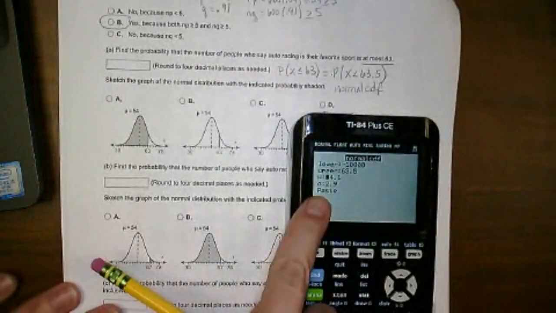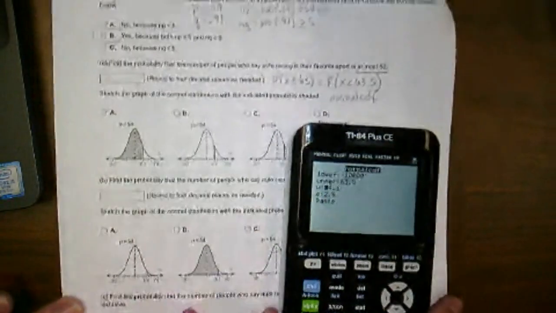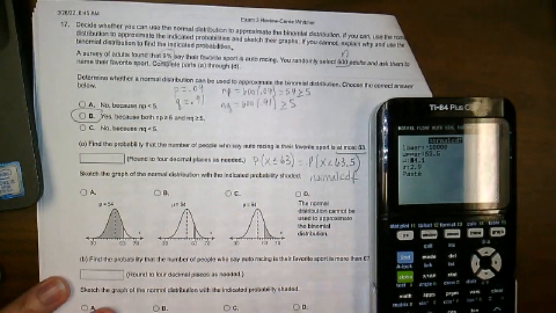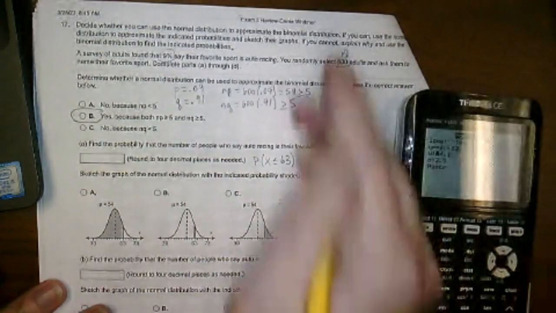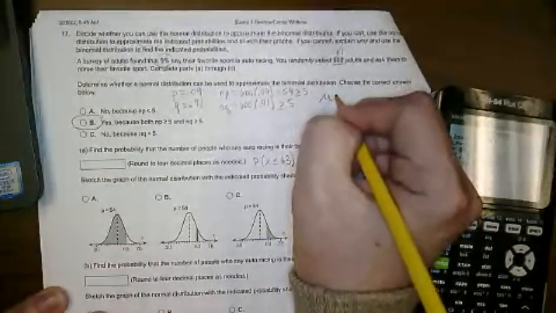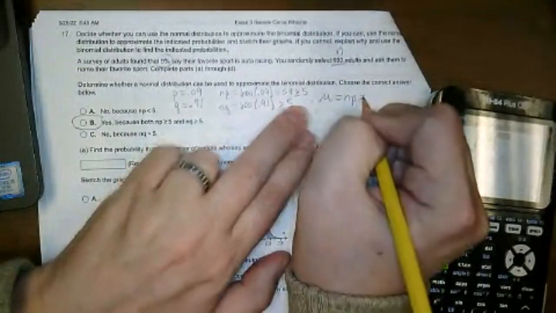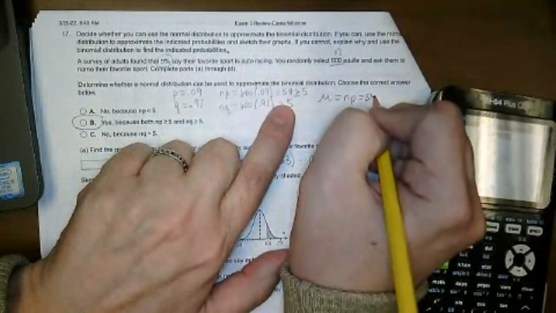There we go. My mean, what does it say about the mean up here? We have our mean formula, don't we? So the mean is N times P, which is going to be 54.